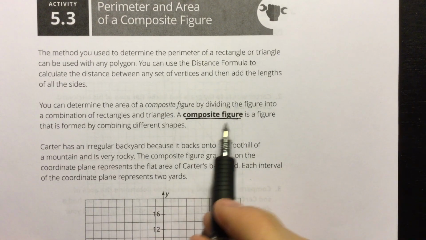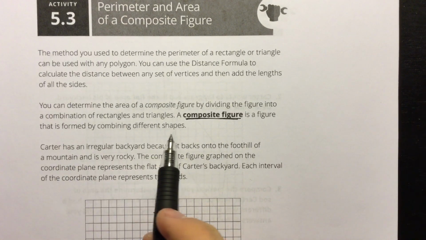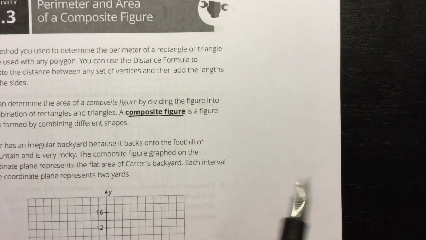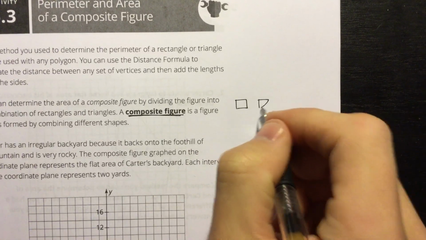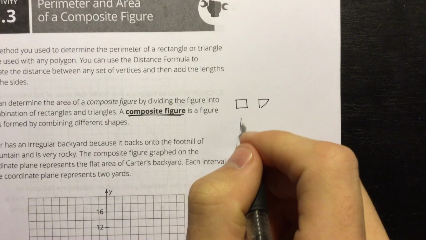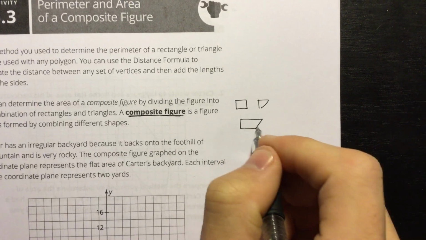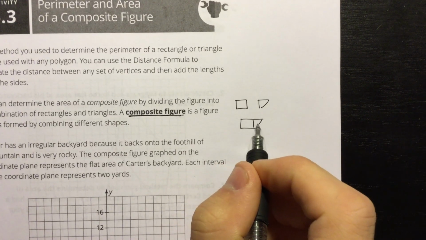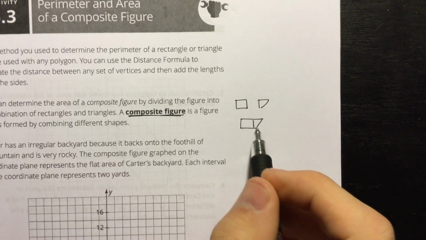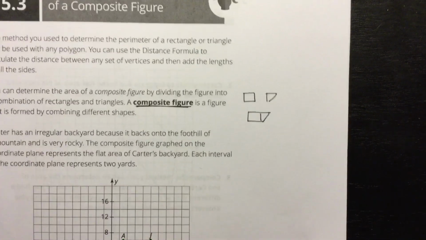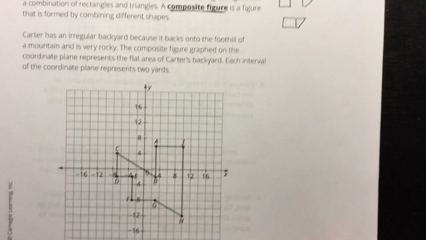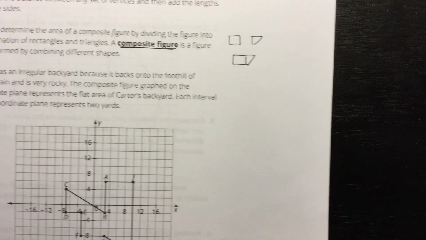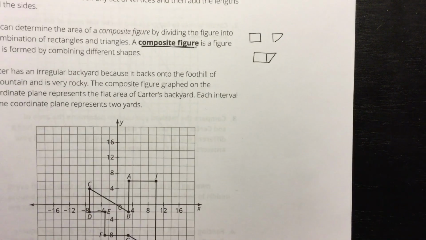So a composite figure is a figure that is formed by combining different shapes. For example, if I have a square, that's just a square. But if I have a square and this triangle, and I combine the two and make something that looks like this, you can see I still have my square and my triangle. That's a composite. It also is a trapezoid in this case, but you can see from this graph down here, we're going to get kind of a crazy one. This is combining a bunch of different shapes. My simple example is just combining two, but it's the same thing.